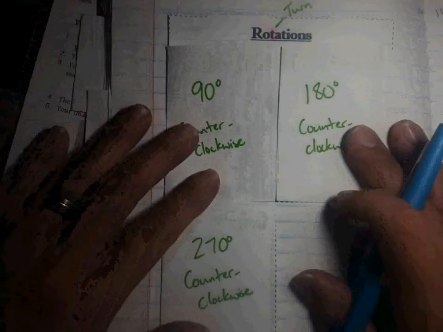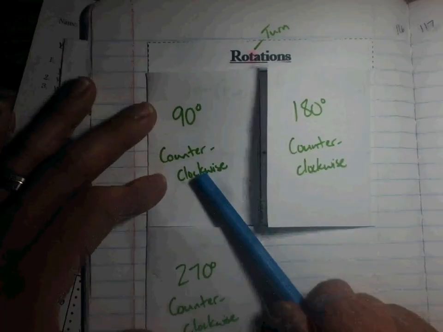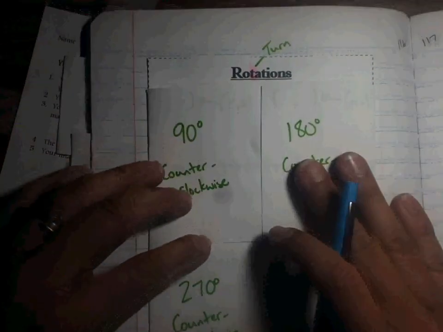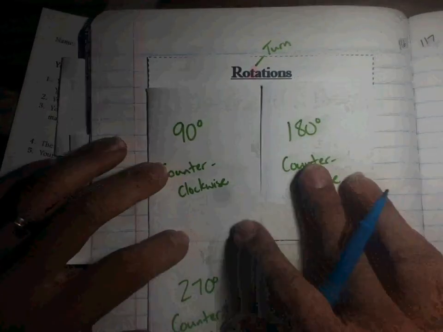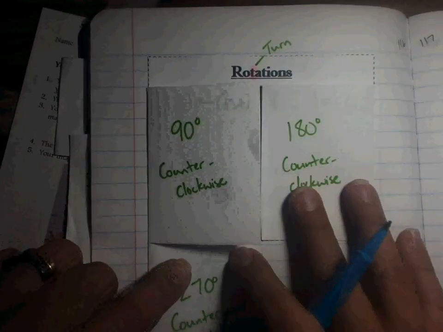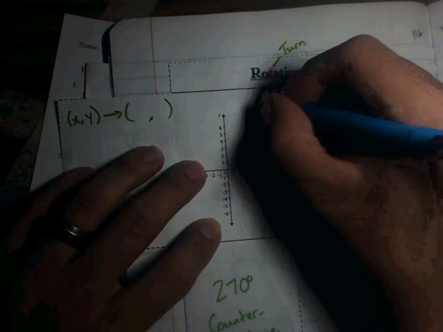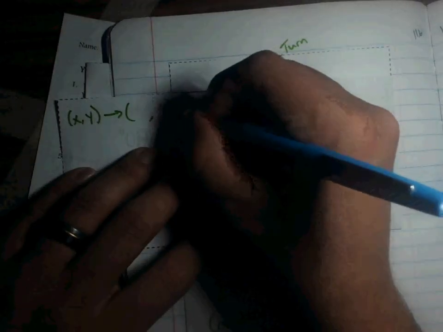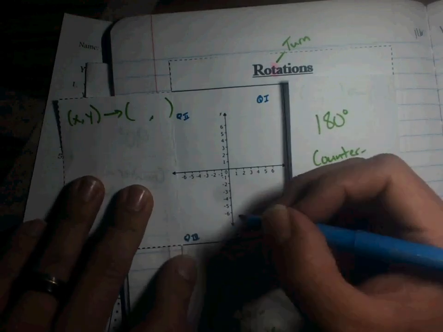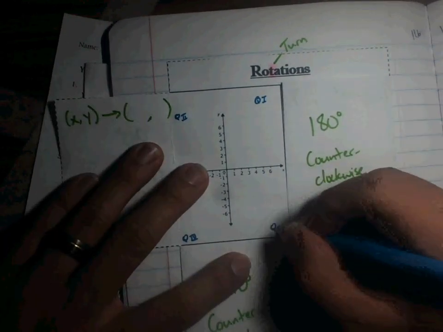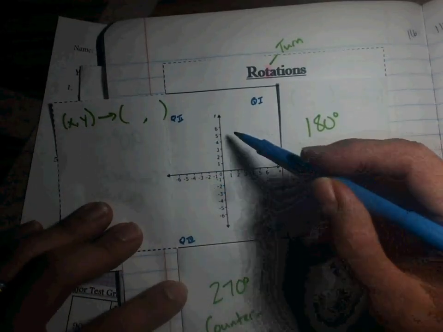So that's what's important too with rotations. There's two different types of spins you can make. Counterclockwise, which in this case, these are all going to be counterclockwise because these are the typical ones we go through. If you remember anything about quadrants, this is quadrant 1. This is quadrant 2. This is quadrant 3. And this is quadrant 4. So even as we're going around the quadrants, it's in a counterclockwise rotation because it's going the opposite way. So counterclockwise, just remember what that is.